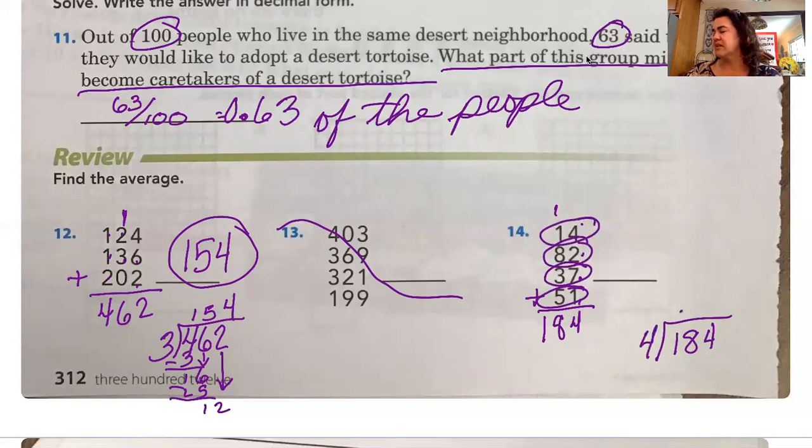4 goes into 1, can't do it. 4 goes into 18, 4 times. 16. 46 is our average there. Now I know that the averaging there was a little bit different and a little bit something new for us second graders. That's okay. We're just getting our feet wet, getting ready for third grade. Decimals is what I want you to concentrate on today.